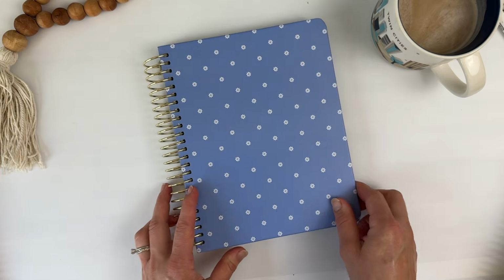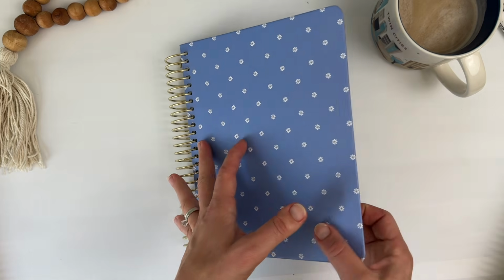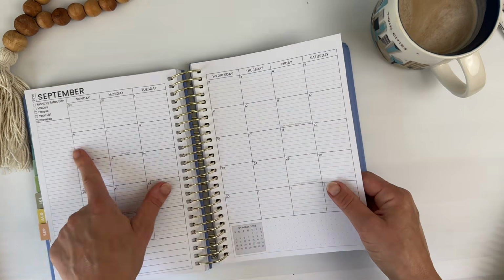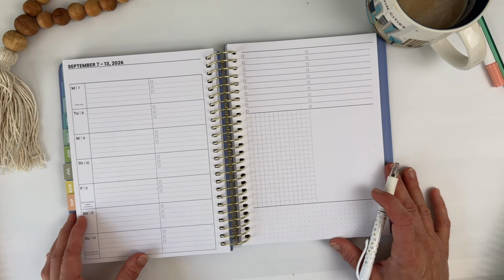Okay, as you can see here, I have weekly and daisy blue. So we are going to go and look for September. It was about this week, so September 7th. So let's get started on writing it all out.